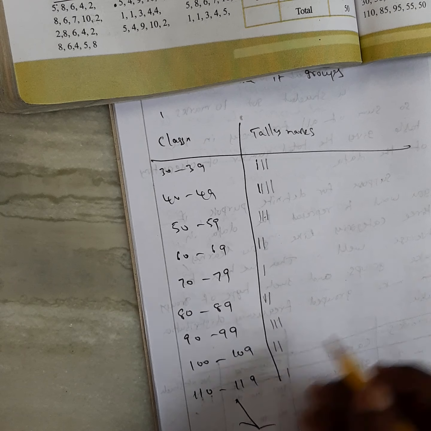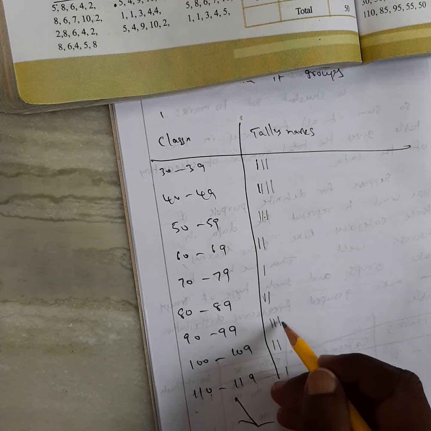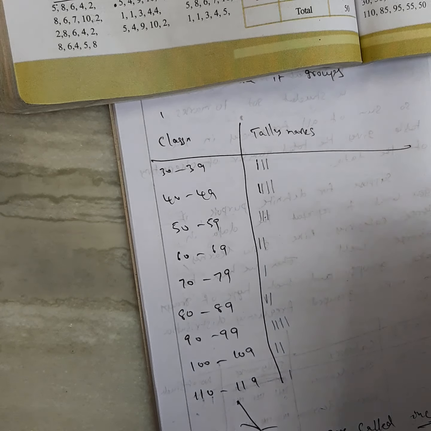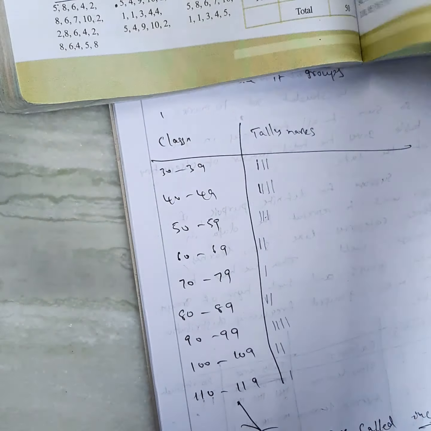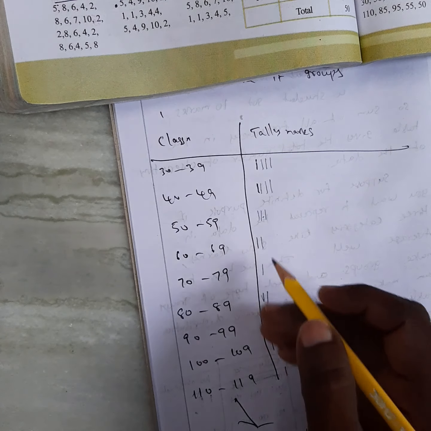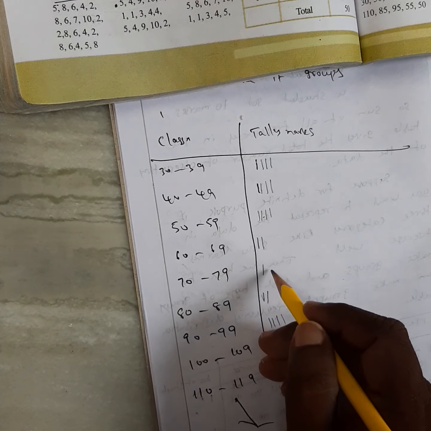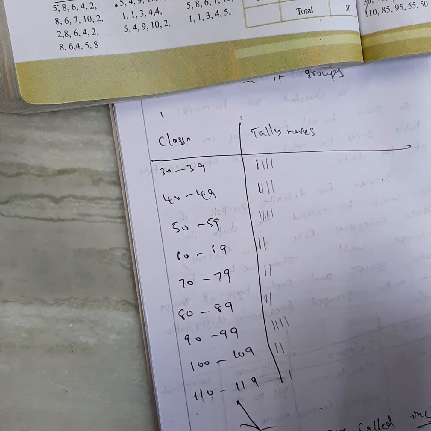This is 105. Next 90. Where is 90? 90 is here. After 90, 30, 50, 75. 30 is there, 50 is there, 75. Where is 30? This is 30. 50, this is 50. 75 lies here. So 30, 50, 75 completed.